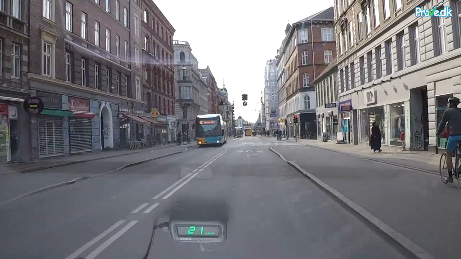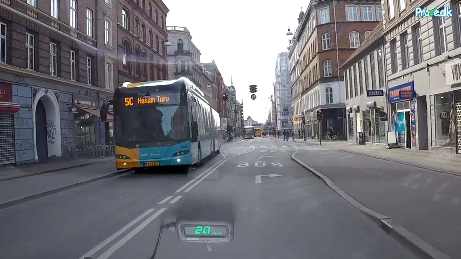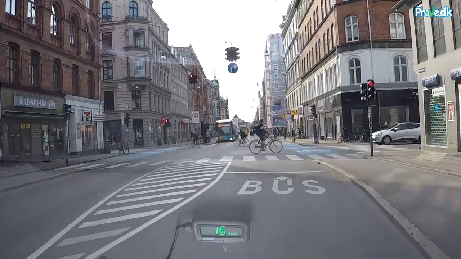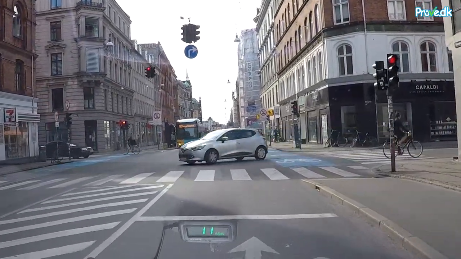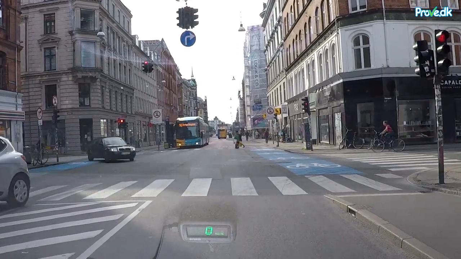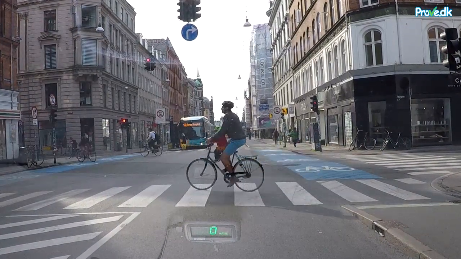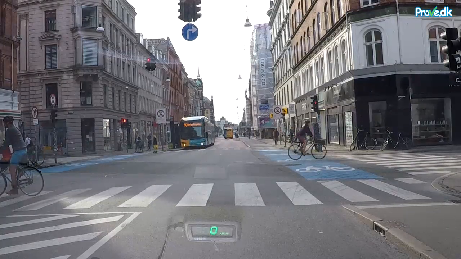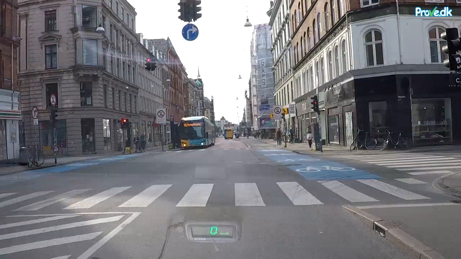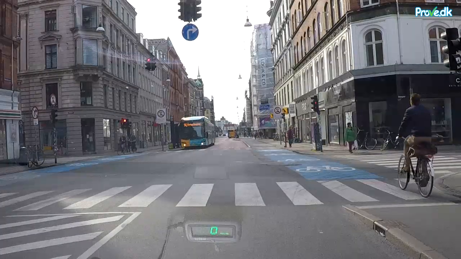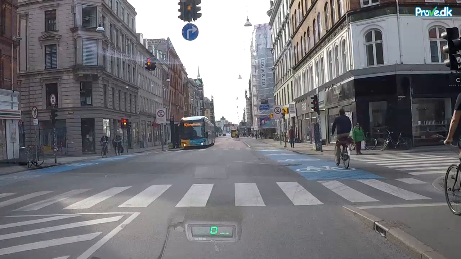You want to continue straight ahead. How will you continue? Will you continue straight ahead or turn to the right when the light changes to green and you have a free passage? Here you have to turn right according to the traffic signs and road markings.